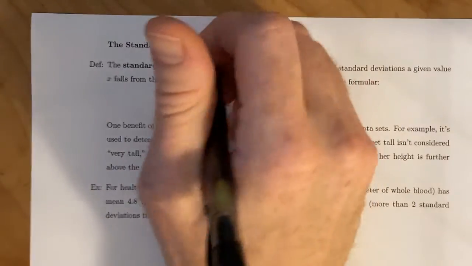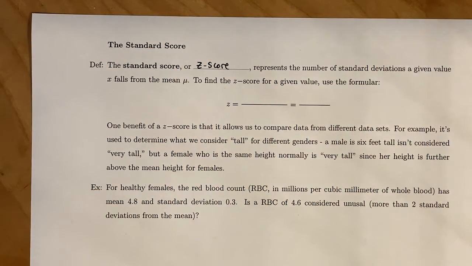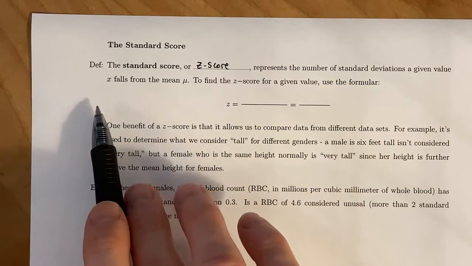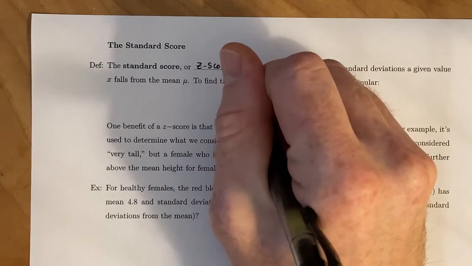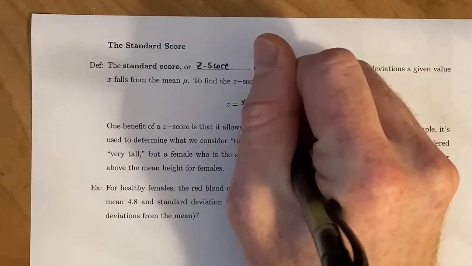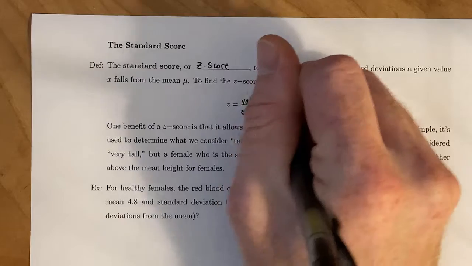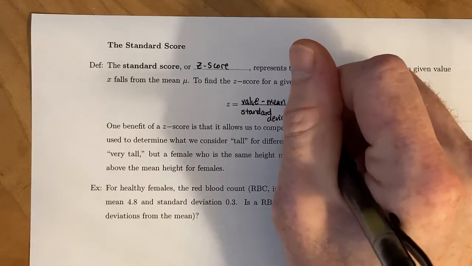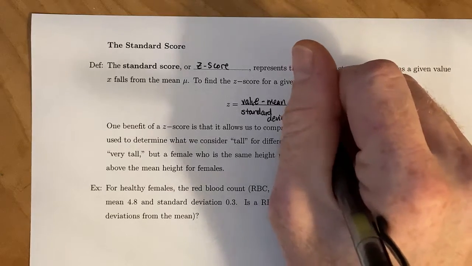Another name for a standard score is a z-score. And we will use this over and over and over again towards the latter half of the semester. So this represents the number of standard deviations a given value x falls from the mean. To calculate it, you take the value minus the mean over the standard deviation. And it's easier to write it in symbols, so it's going to be x minus mu over the standard deviation sigma.